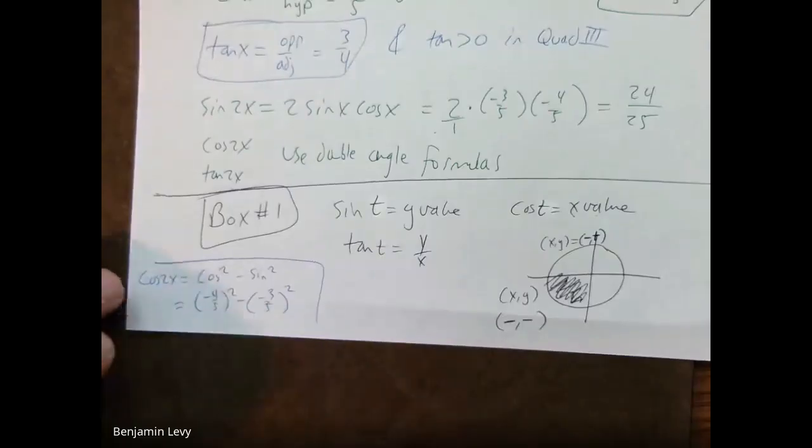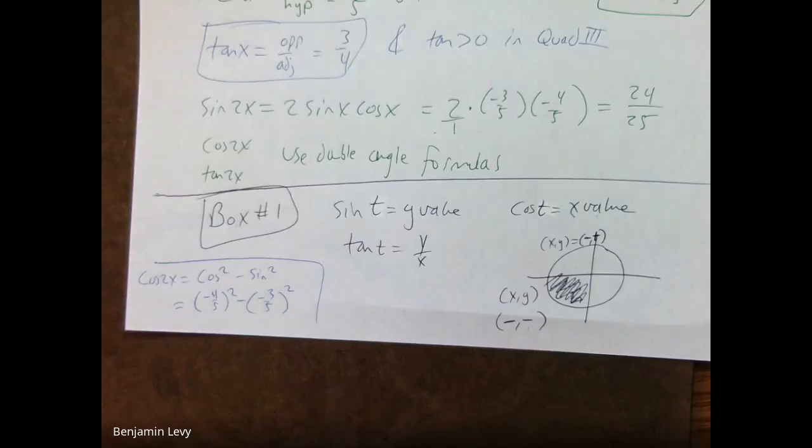Then you'd square each number inside there. The negatives would go away. You would have a common denominator, which is nice because they both have a 5 down there, which will turn into a 25. So you square both numbers. That's right. All right, I just wanted to make sure of that.